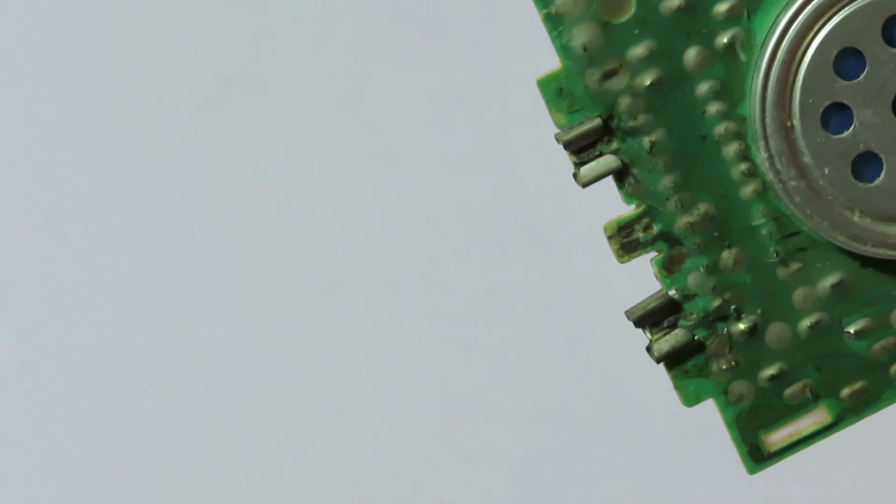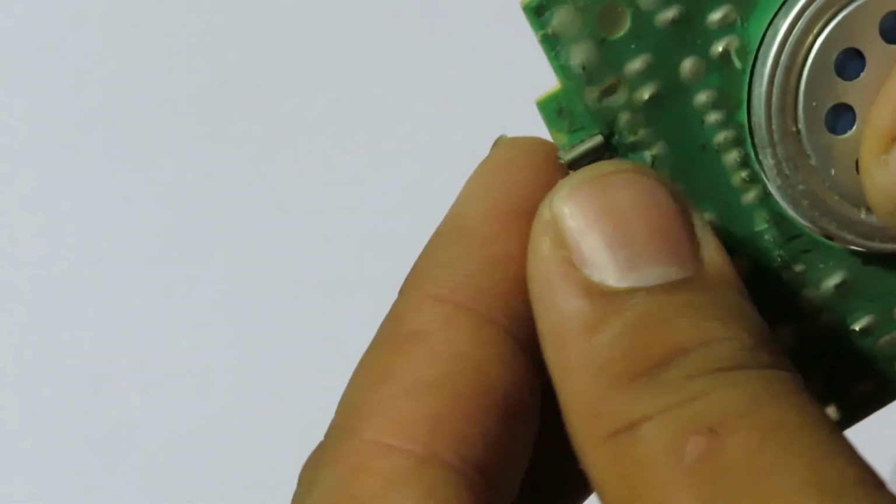Fast variable, it said all tabs need to be broken. That basically means this and this need to be removed, and that will do fast variable. And that's pretty much how to change the tone on this. Now, I will advise you to be very careful if you're going to scratch like I did, and make sure you do not make any shorts, because these boards are very prone to getting shorted.